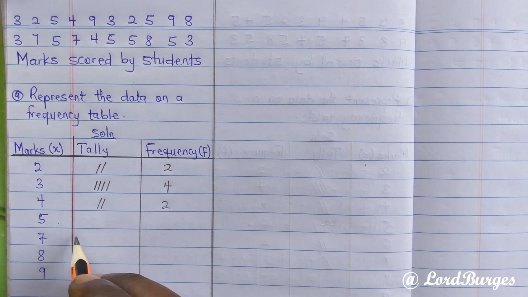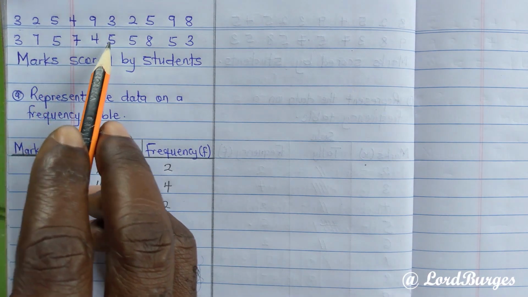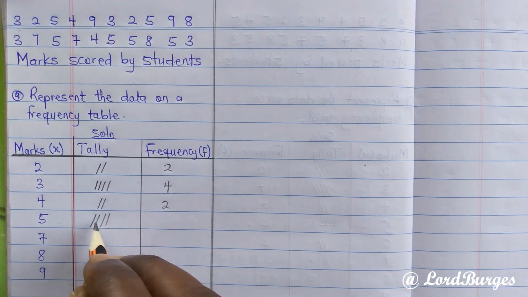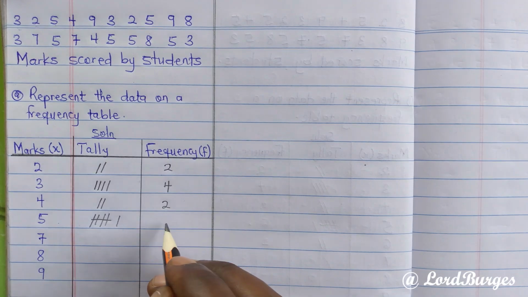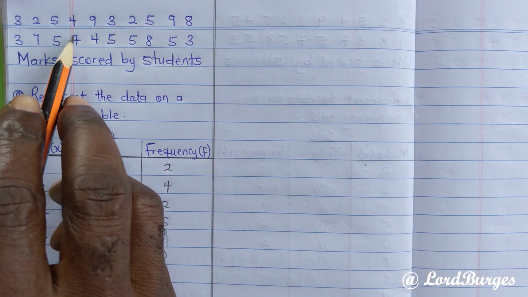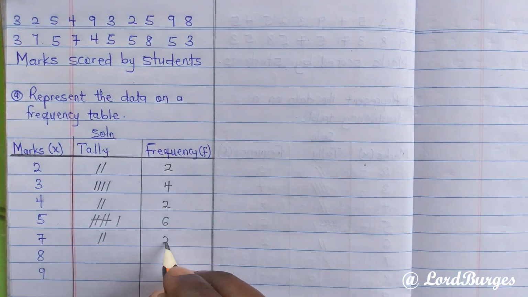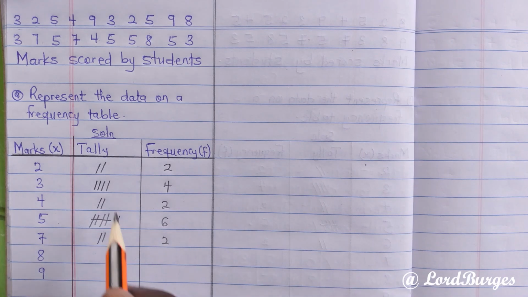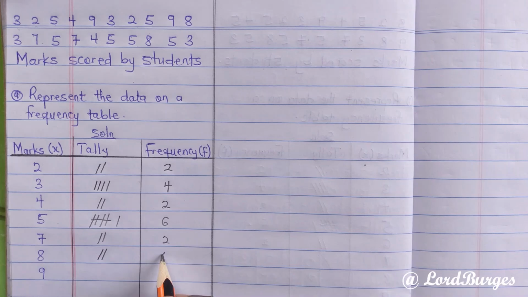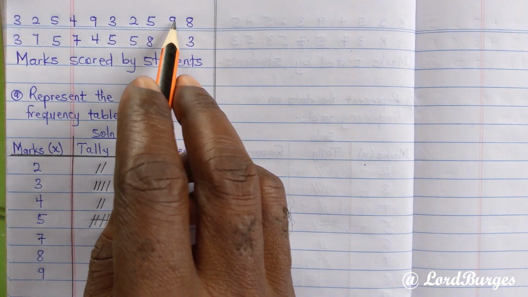Then 5 is 1, 2, 3, 4, 5, 6. Then the 7 is also 1, 2. And 8 is also 1, 2. Then 9. The 9 is also 1, 2.